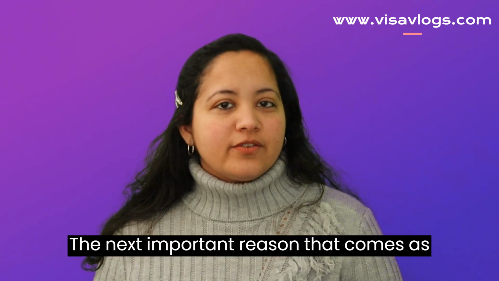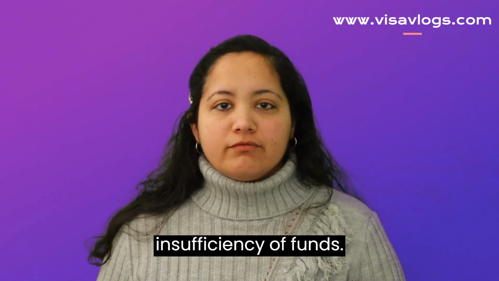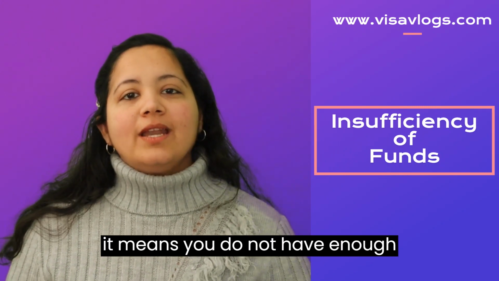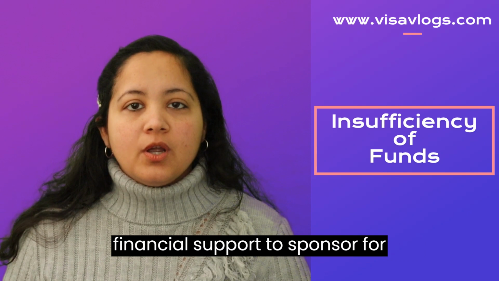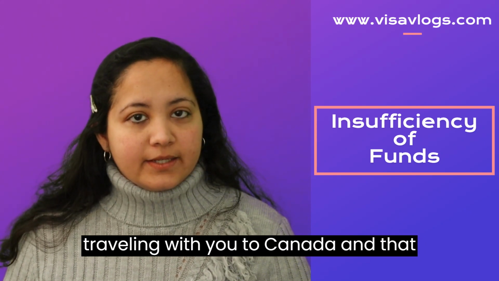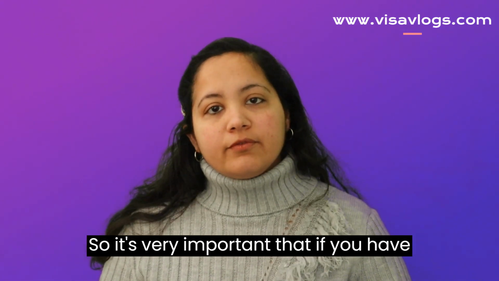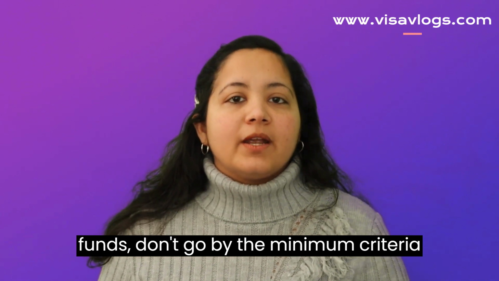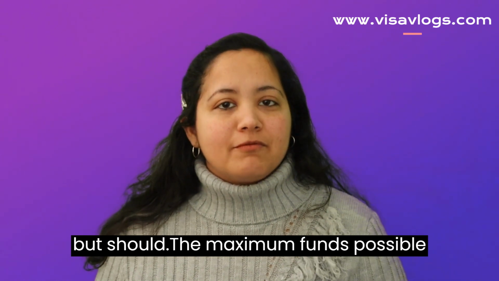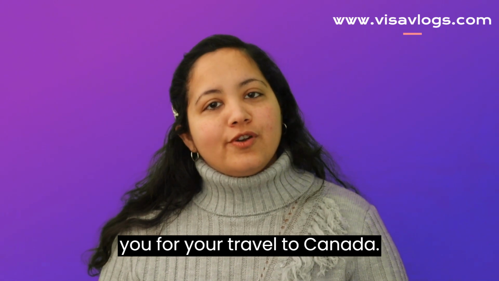The next important reason for rejection could be insufficiency of funds. Now, when we say insufficiency of funds, it means you do not have enough financial support to sponsor yourself or your dependents who are traveling with you to Canada, and that could be a reason for rejection. So it's very important that if you have funds, don't go by the minimum criteria required for the visa application, but show the maximum funds possible that you have, that you can carry with you for your travel to Canada.